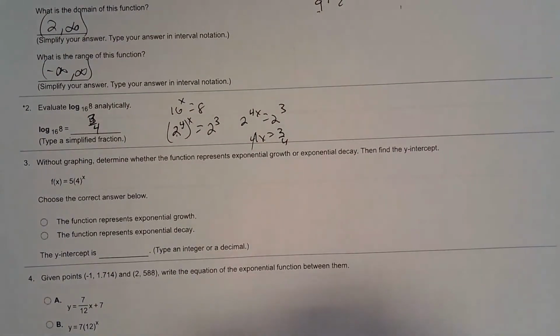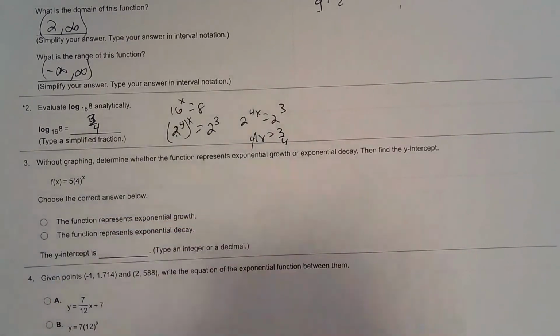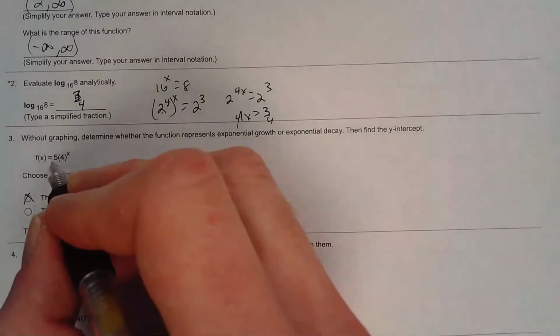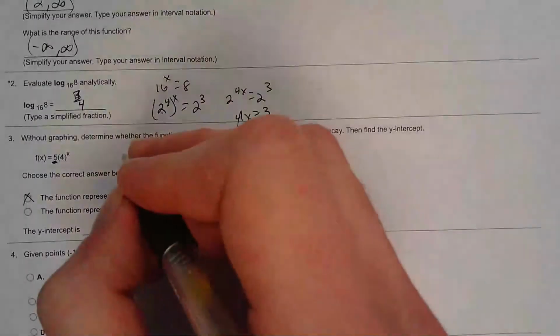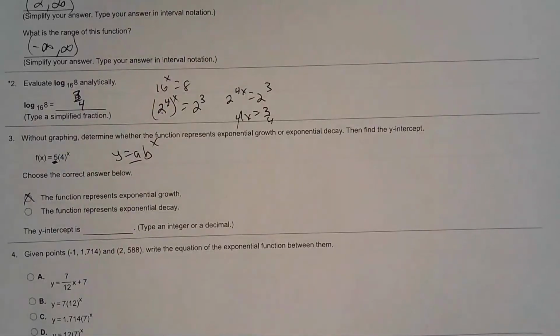Number 3: without graphing, determine whether the function represents exponential growth or decay. First off, that number right there tells me whether it's growth or decay. If it's above 1, it's growth. If it's below 1, it's decay. So that one is growth because it's above 1. If you're trying to find the y-intercept, plug 0 in for x. It's the fastest way for any function. Or if you remember the number in the a spot, because y equals a times b to the x, a is always the initial value, the y-intercept. So this one is going to be 5.